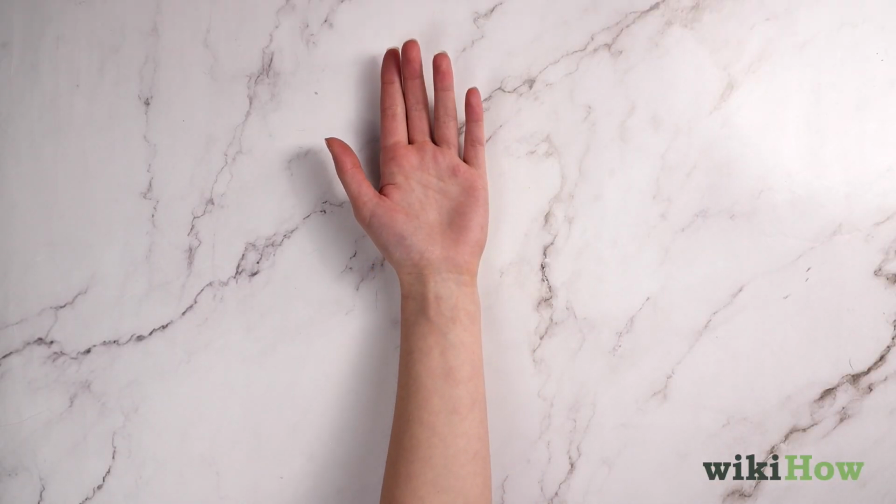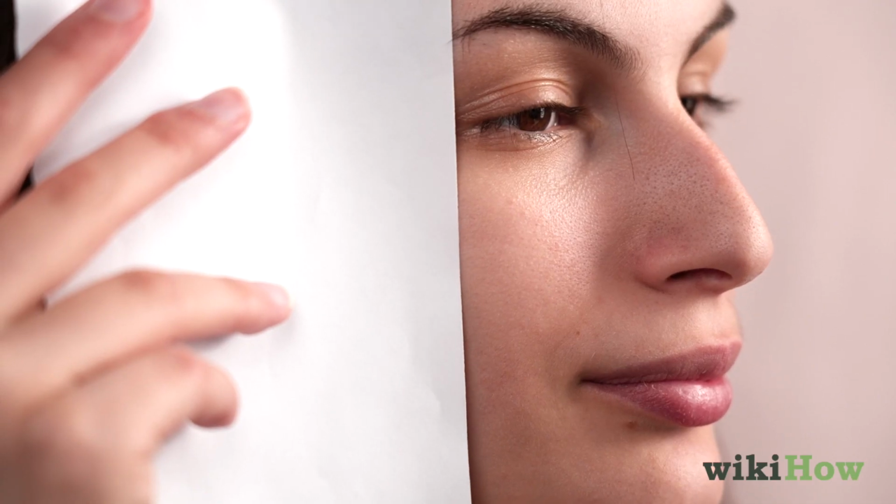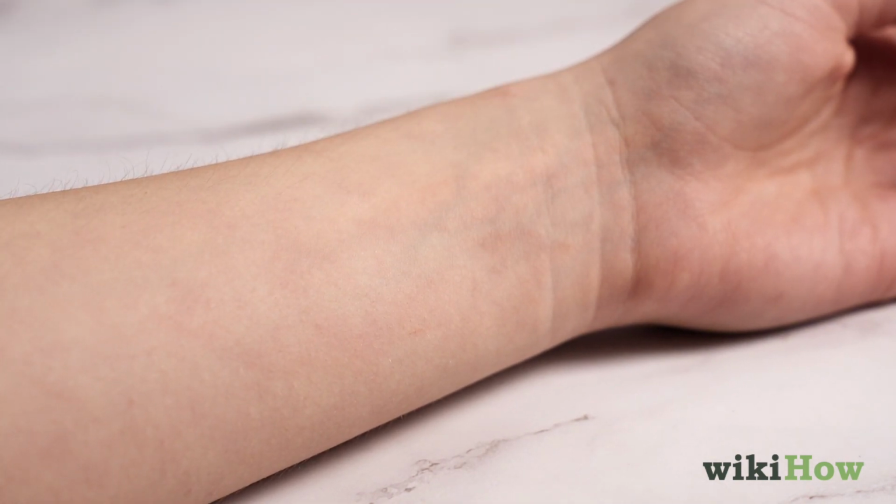Another way to check your undertones is by comparing your skin to a piece of white paper. Stand in front of a mirror and hold up the sheet of paper next to your skin. If your skin looks pink or rosy by comparison, you're cool toned. If your face looks more yellow next to the paper, your undertone is warm. Finally, if your skin looks peachy, neither yellow nor pink, when compared with the paper, you have a neutral undertone.